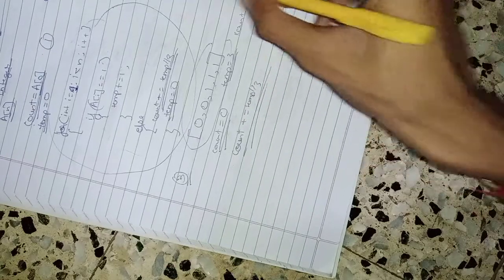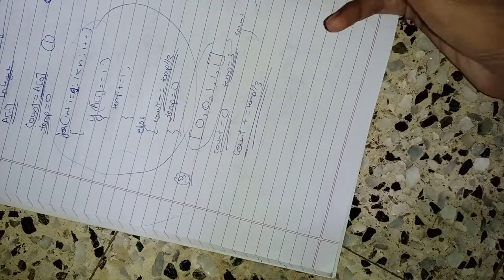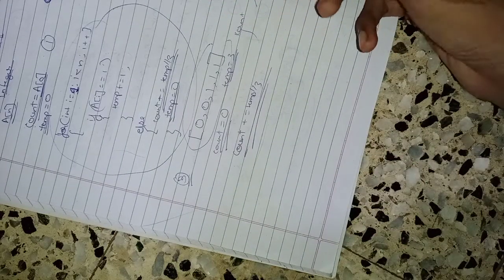So I think this pseudocode is the correct answer considering all the test cases. And yeah, this is the question.